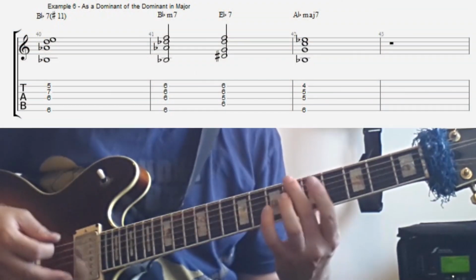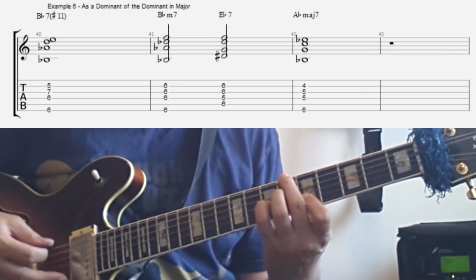The last example is one of the examples that actually comes along quite often. Because in a lot of standards, and a lot of songs in general, you have the dominant of the dominant in the chord progression. So in this case, I've sort of shortened it a bit, because usually it's for a longer period of time on a jazz standard, but I made this progression, so it's like B flat 7 and then a cadence.